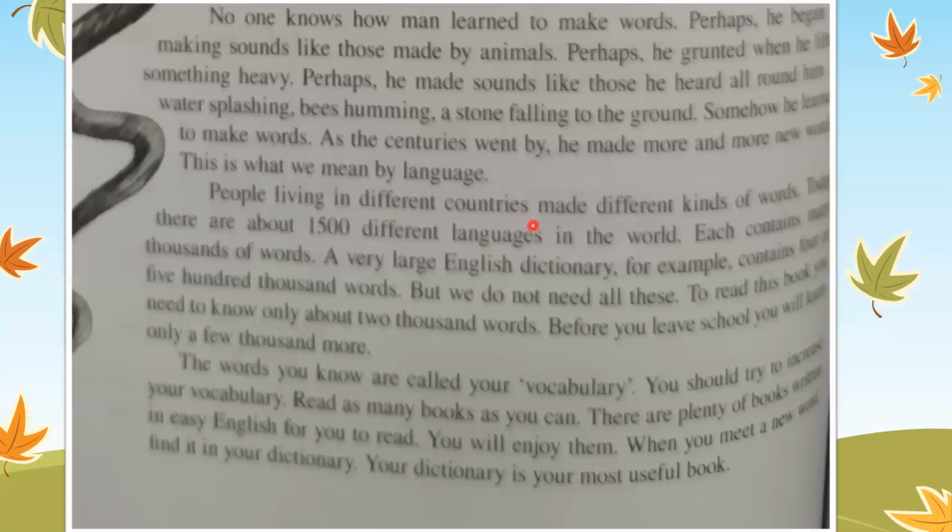People living in different countries made different kinds of words. Today, there are about 1,500 different languages in the world. Each contains many thousands of words. A very large English dictionary, for example, contains 4 or 500,000 words. But we do not need all these to read this book. You need to know only about 2,000 words before you begin school. You will learn only a few thousand more. The words you know are called your vocabulary.